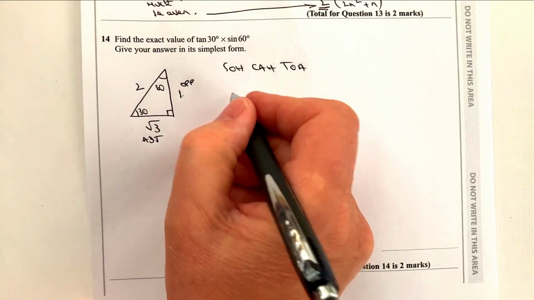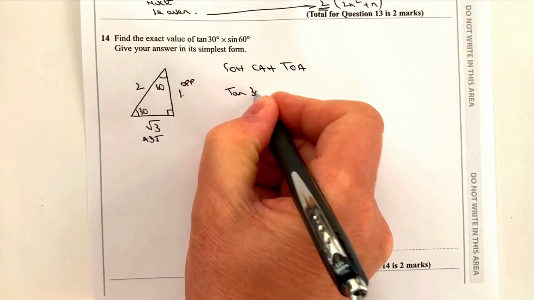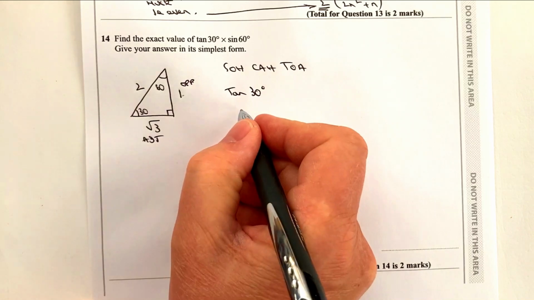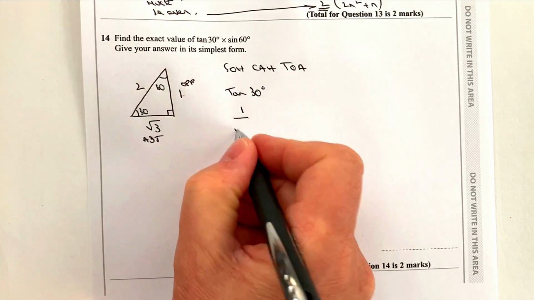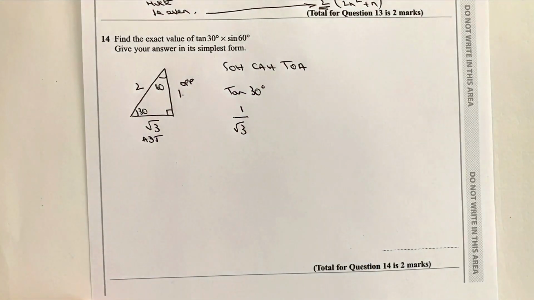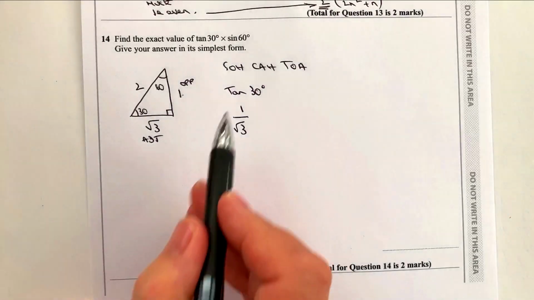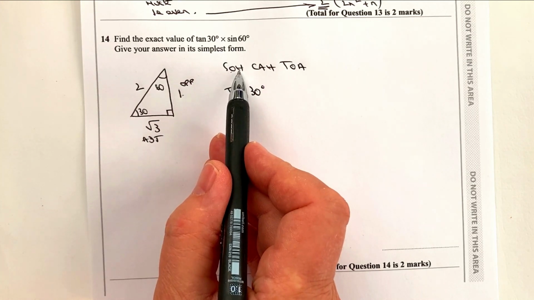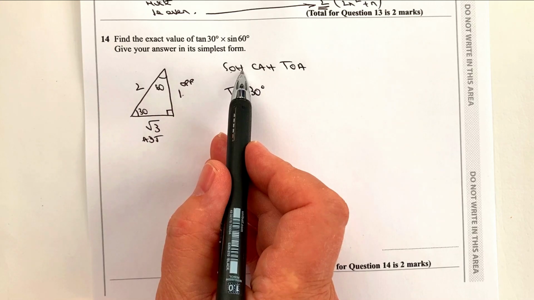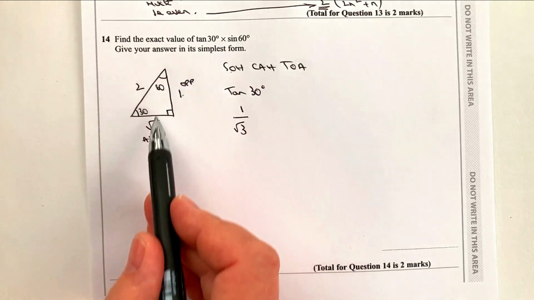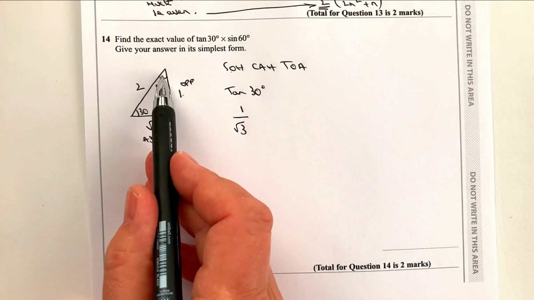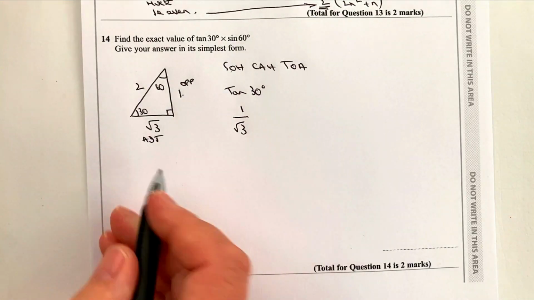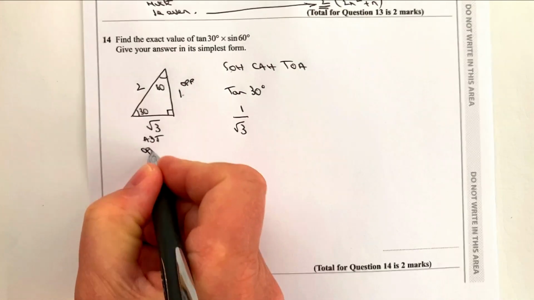So the tan of 30 degrees is going to equal opposite 1 divided by root 3. Okay, let's have a look then at the sine of 60 degrees. So the sine of 60 degrees is the opposite divided by the hypotenuse. In this particular case, the opposite of 60 degrees is going to be root 3. Remember, it's opposite the angle. So this adjacent has now become the opposite.